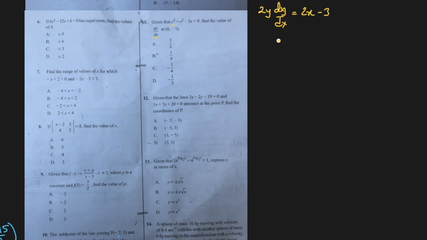Now we want to find dy over dx, which will be 2x minus 3, divide this by 2y, so we get 2x minus 3 over 2y.